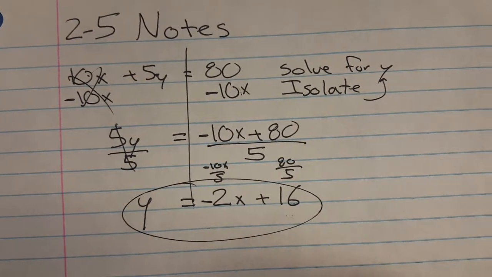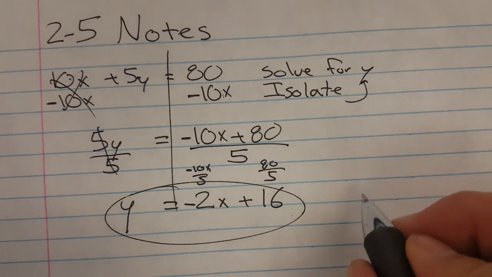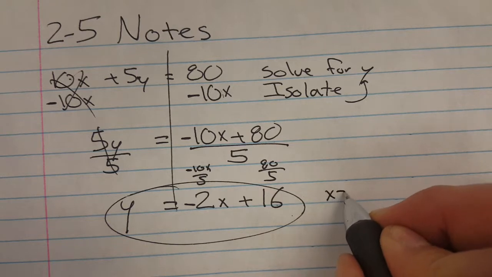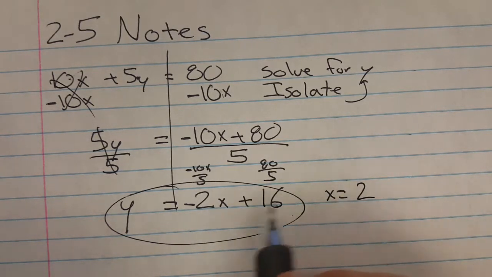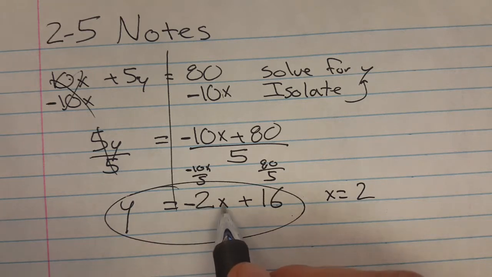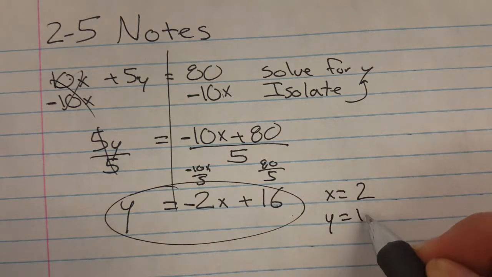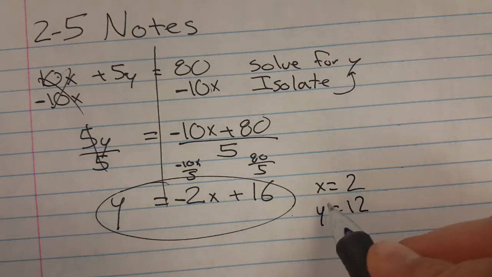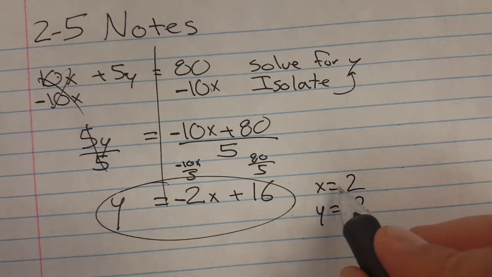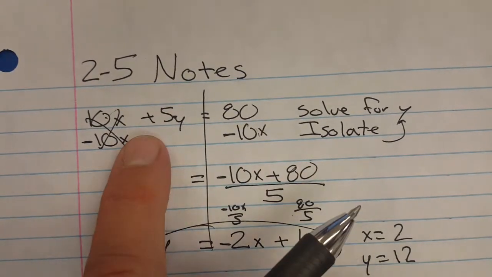So one thing we can do to check is I'm going to throw a number in for x and see what I get for y. So I'm going to go ahead and throw a nice easy number in here. How about x equals, I don't know, 2, okay? So if I plug a 2 in here and see what I get here. Negative 2 times 2, that would be a negative 4. Negative 4 plus 16 should be 12. Okay, again, where are these numbers coming from? I just picked them, okay? So if we did this correctly, x equals 2 and y equals 12, that should work for the original equation.